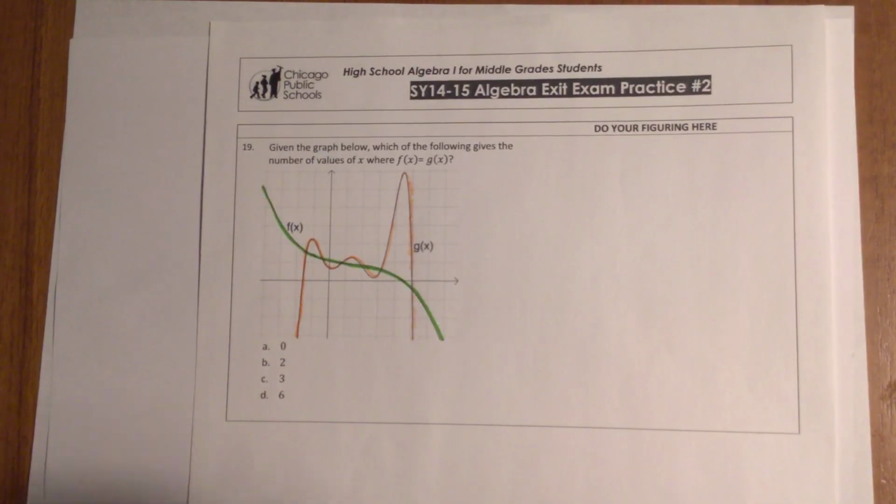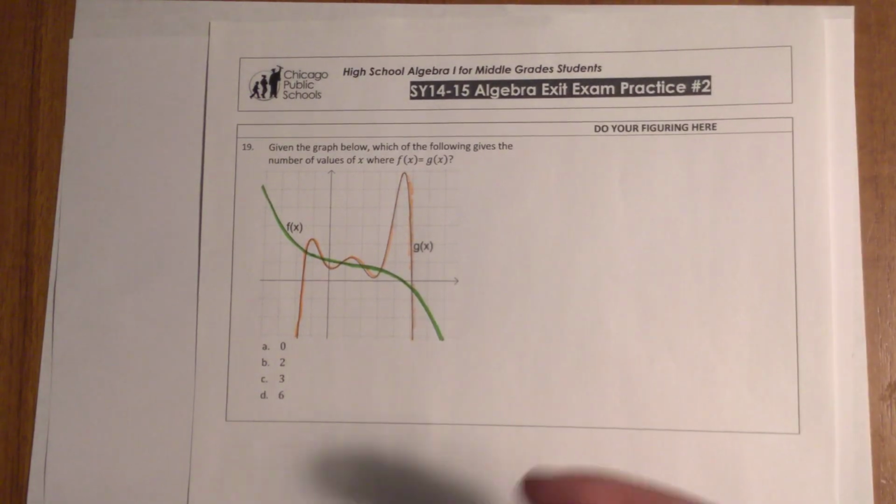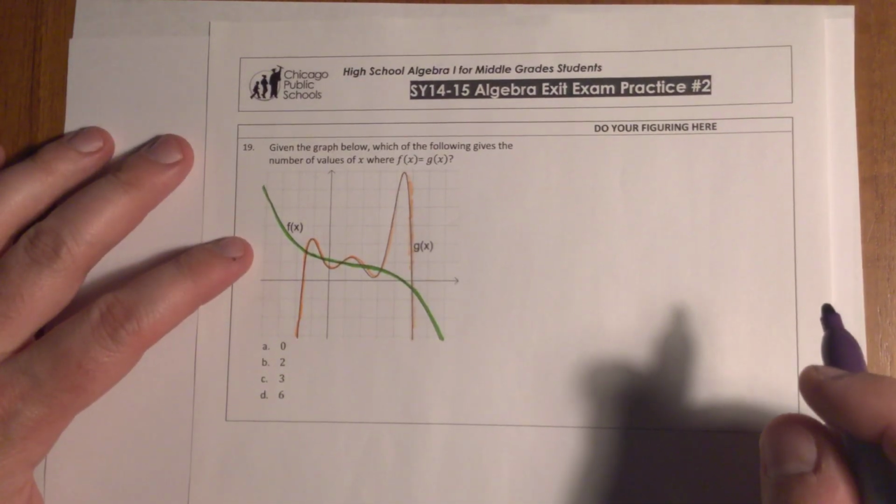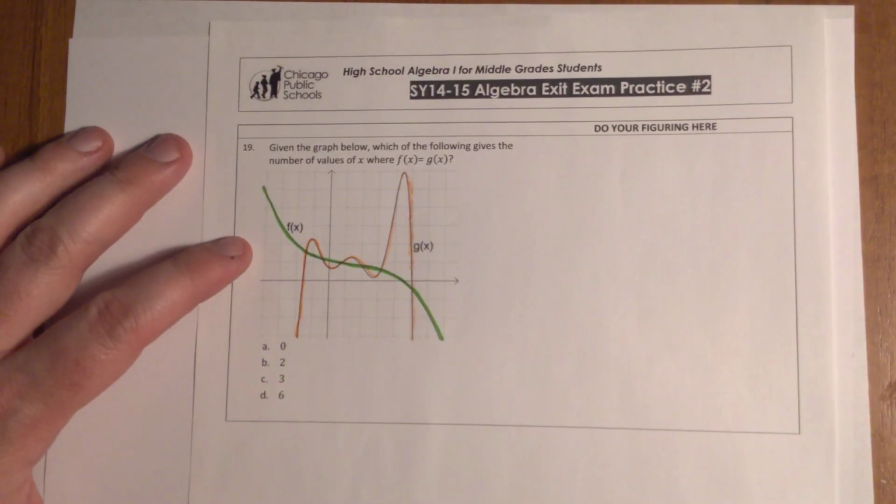Well, you get the drift. There's g of x. Which of the following gives the... that's terrible. Let's come down there tomorrow. Okay. Which of the following is the number of values of x where f of x equals g of x?